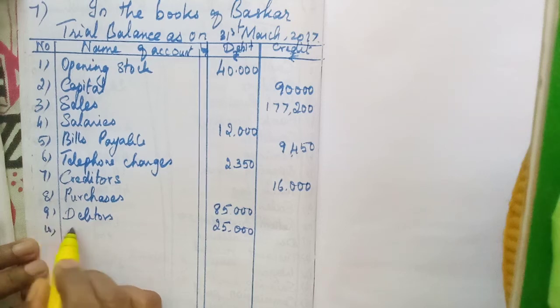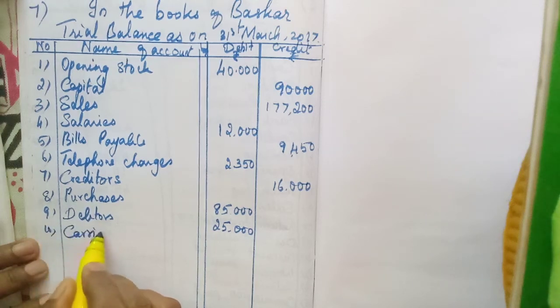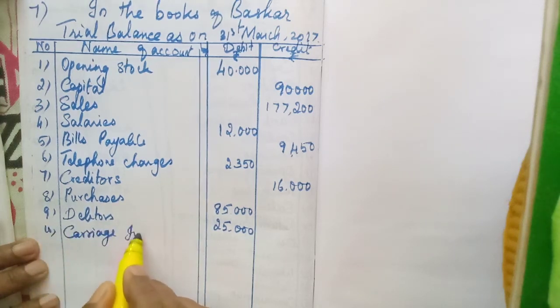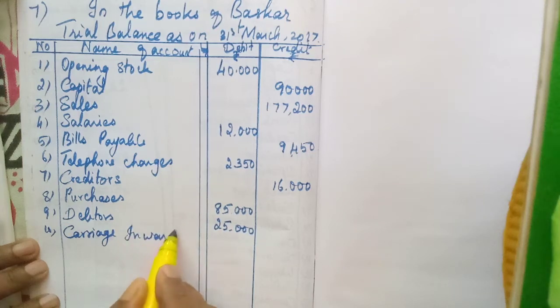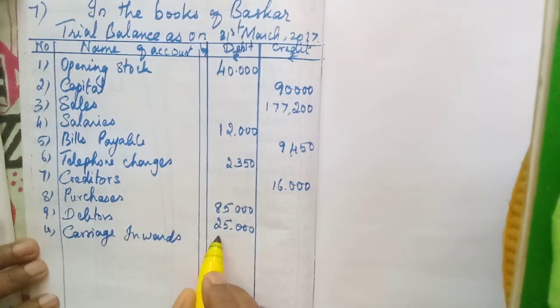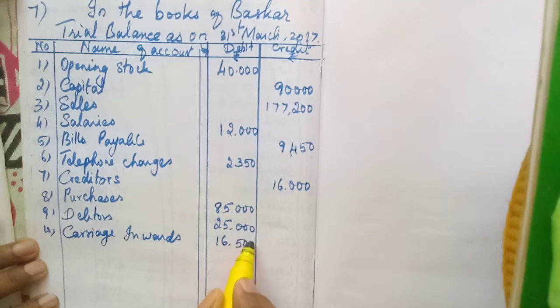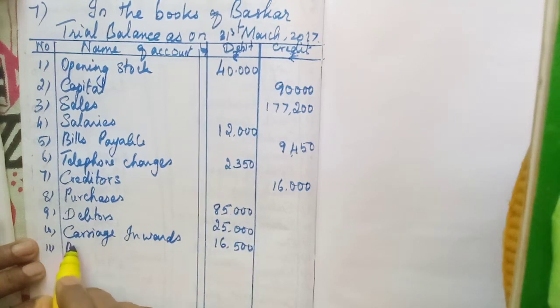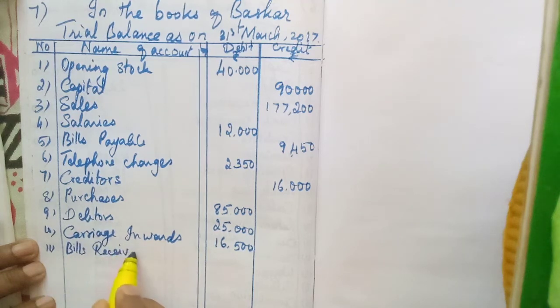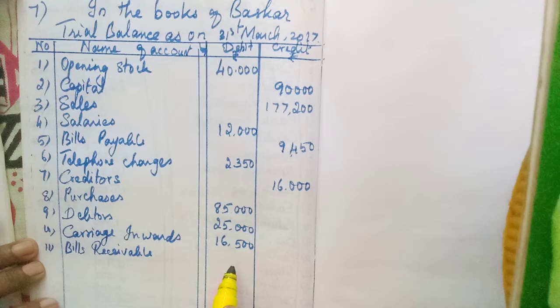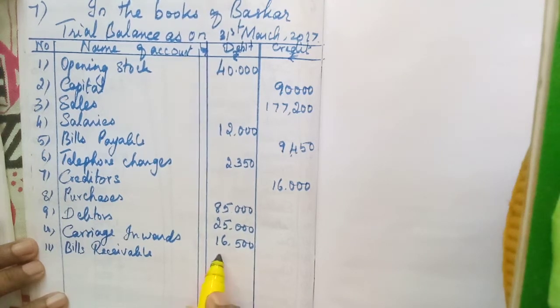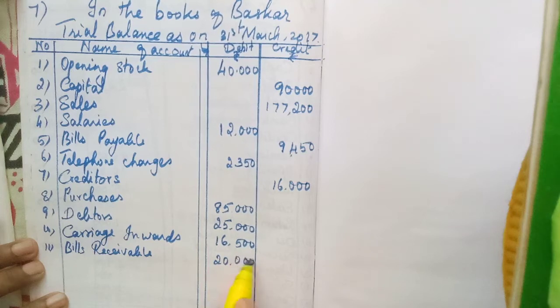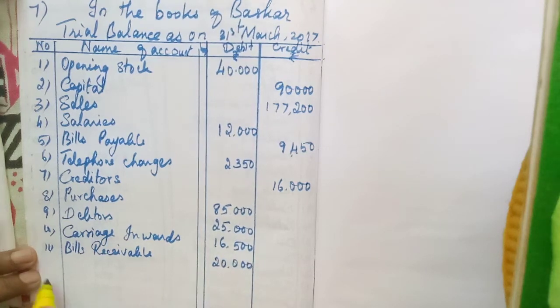Carriage inwards. Carriage inwards expense. So debit 16,500. Bills receivable. Bills receivable is an asset, isn't it? 20,000. Commission received.